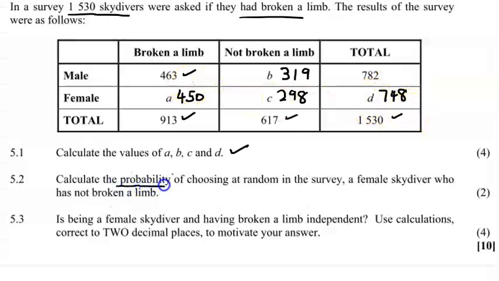So remember two ways to solve probability problems. Calculate the probability of choosing at random in the survey a female skydiver who has not broken a limb. Remember that our sample space is 1,530, the total number of skydivers, both male and female.